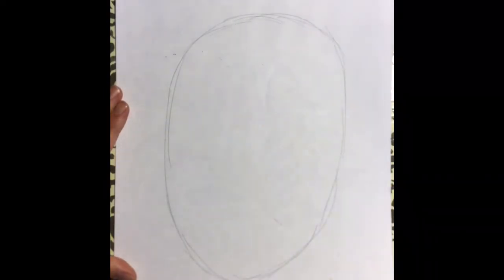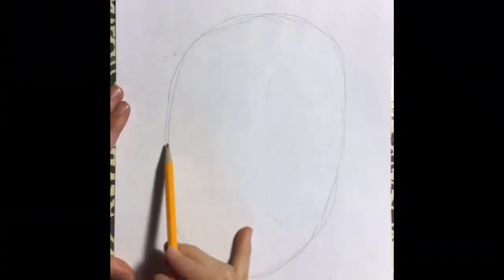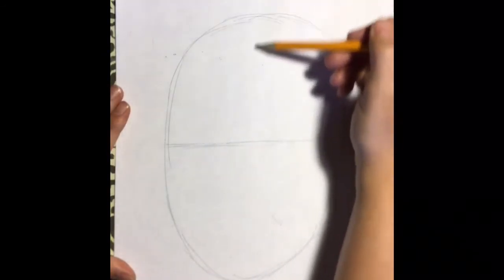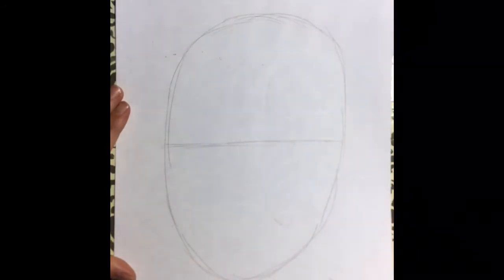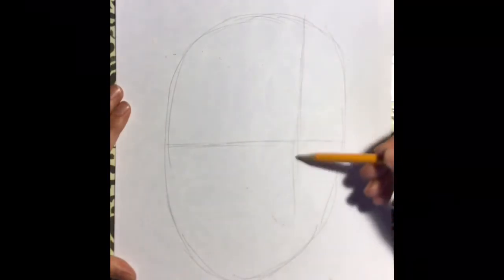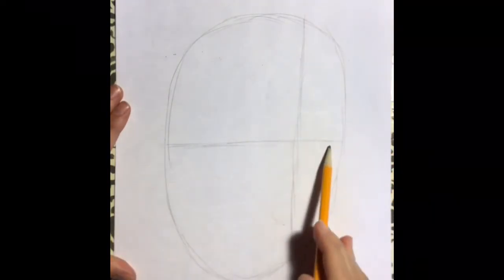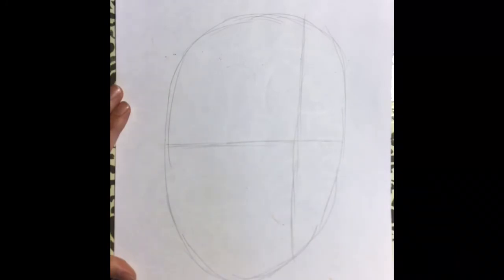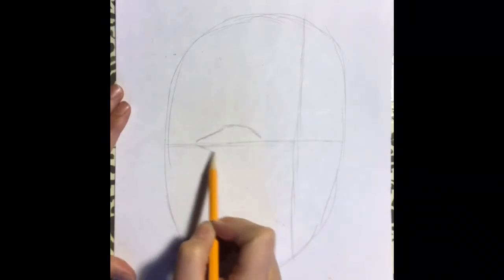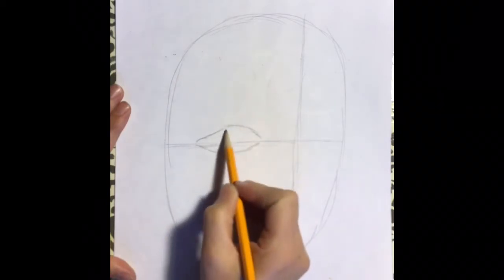Alright, so here I've got my basic shape for my face. Now, in previous portraits, we've learned that we're going to divide the face in half horizontally, and we typically divide it in half vertically. Here's where we're going to slightly alter that. We're going to move that line slightly to the right. This line still remains my eye line, and I'm going to place an eye, as I would in a normal portrait, on that line.